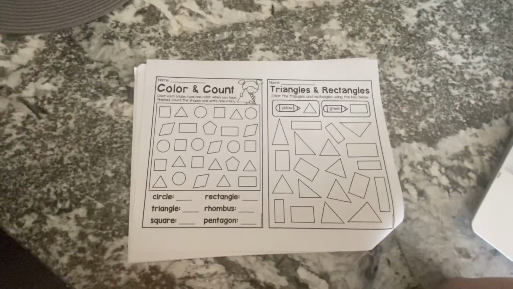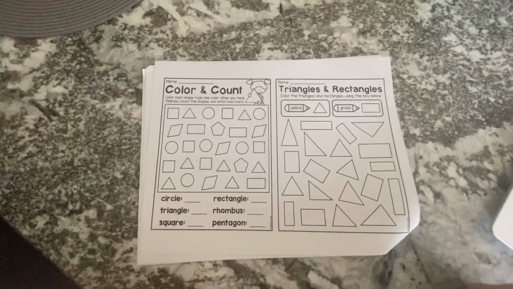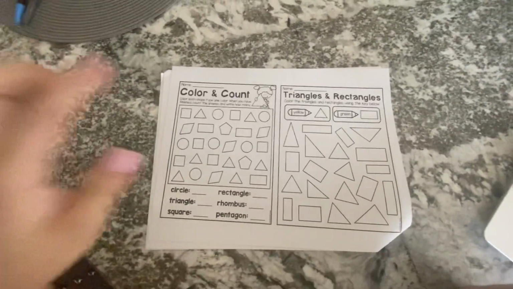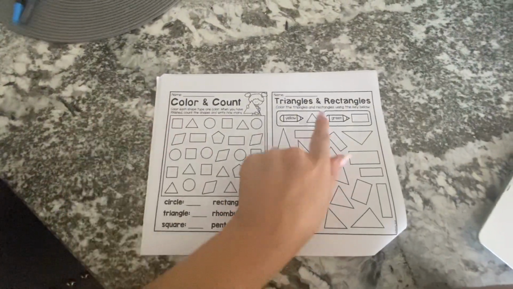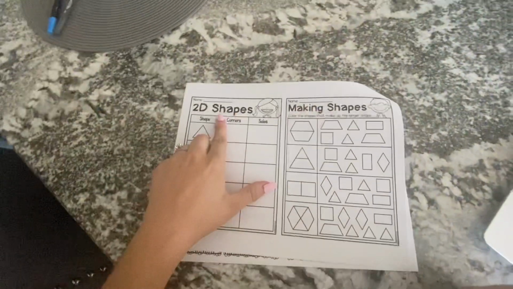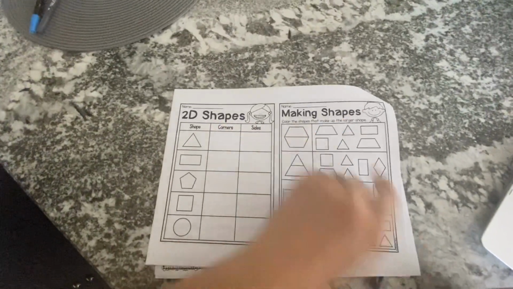Today we will be continuing the rest of the pages in our 2D shape packet. Today we're going to be doing the color and count, triangles and rectangles, 2D shapes, and making shapes.